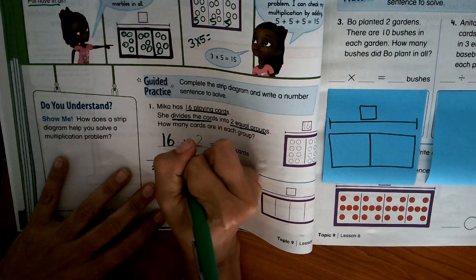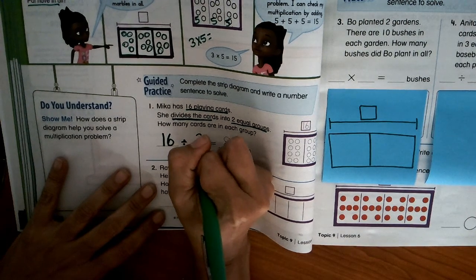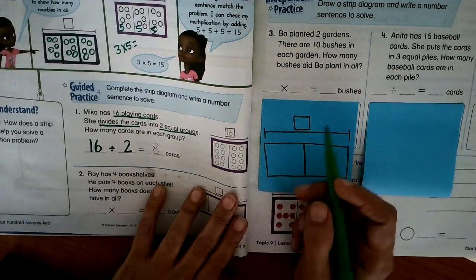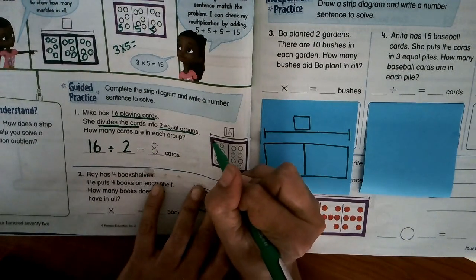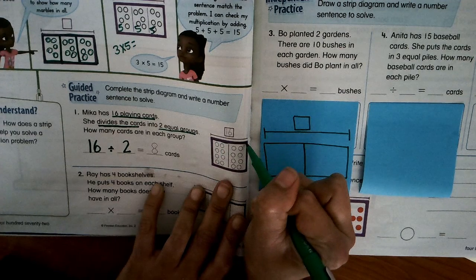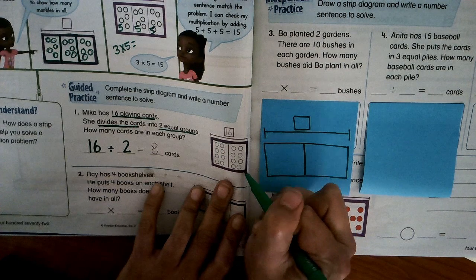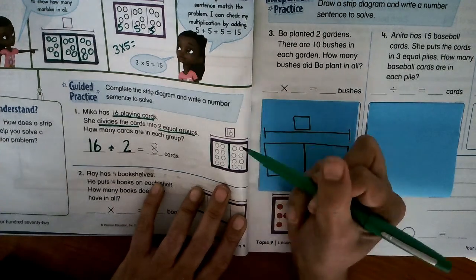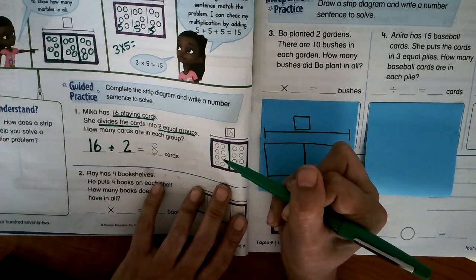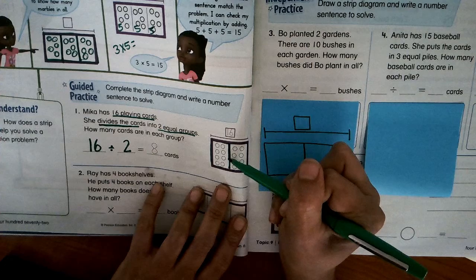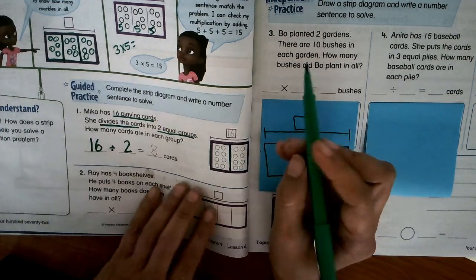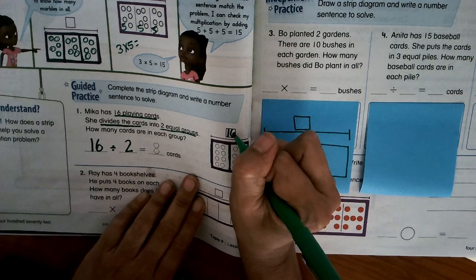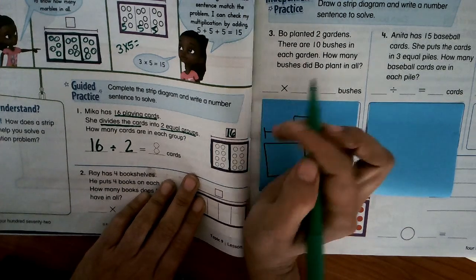16 separated into 2 equal groups, or 16 divided by 2. Use my strip diagram. They already did it for us, but if not, then we would have to draw it, which would be a box with 2 squares. Okay, so I have 16 separated into 2 equal groups. So I have 2 groups right here, and then I have 16 right here. I would have 16 right here. I need to separate this 16 into 2 equal groups. How can I do that?